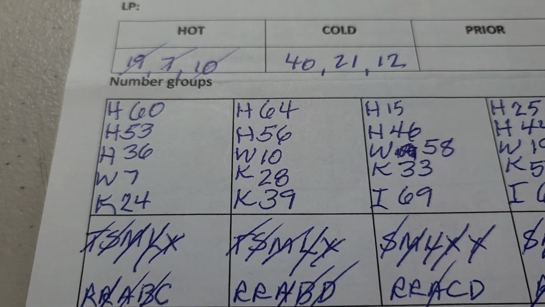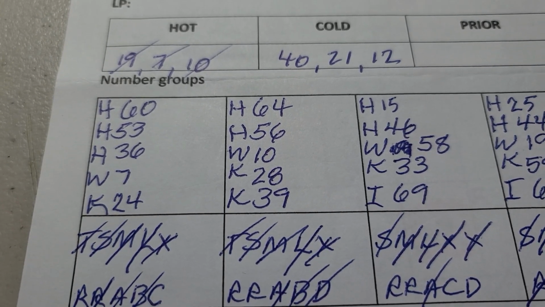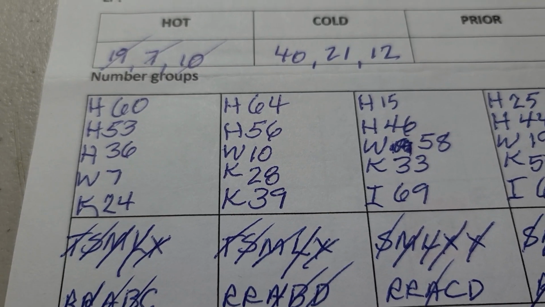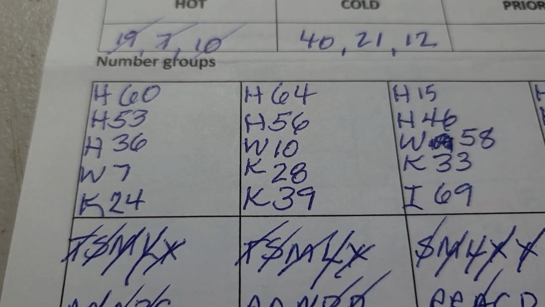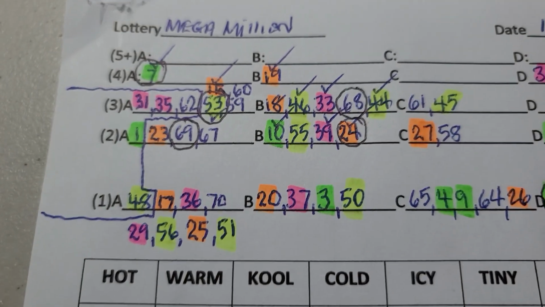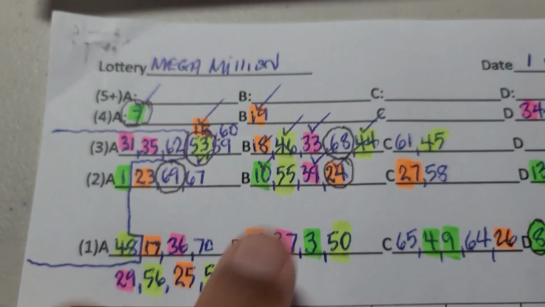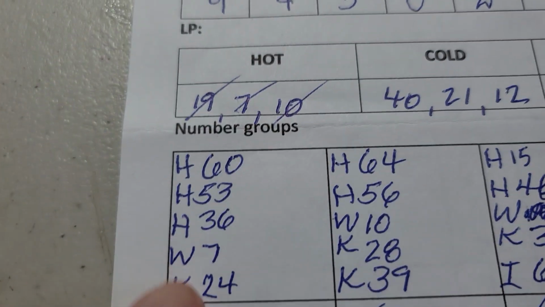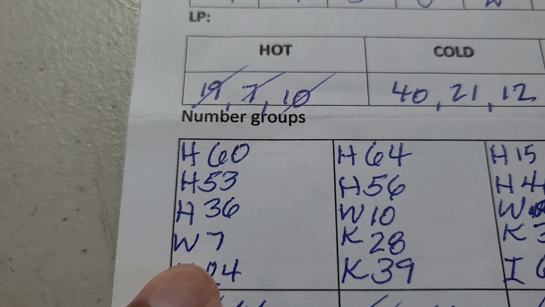So I chose 24, and 24 was B, and it's a number that hit right there. So 24 was chosen.